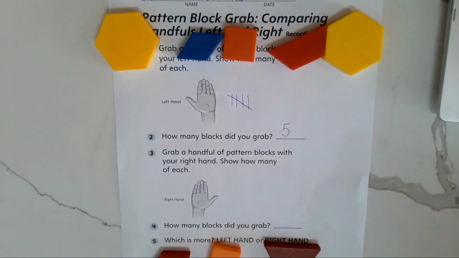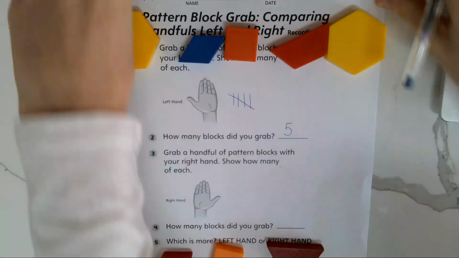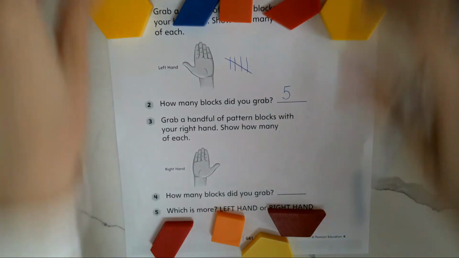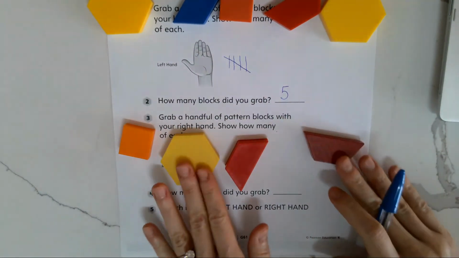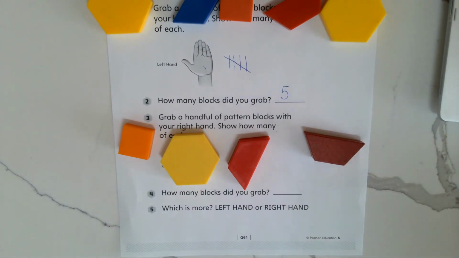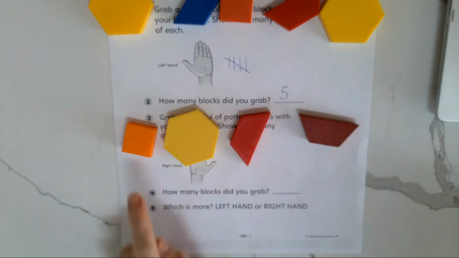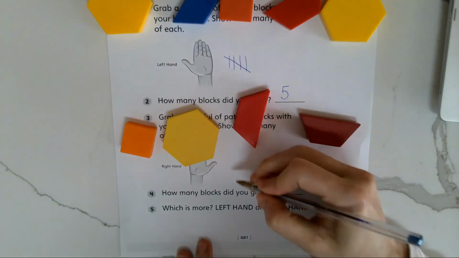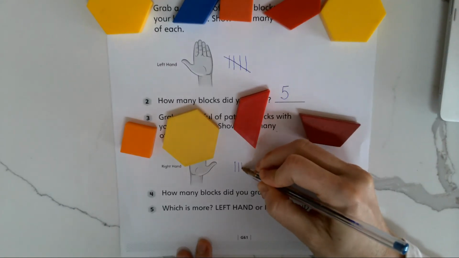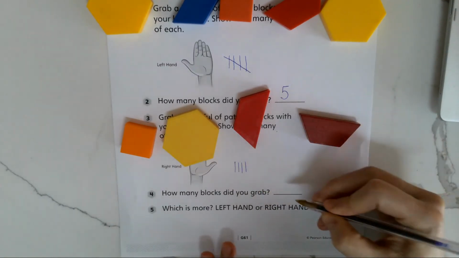Now let's look at what I grabbed with my right hand. I'm going to move my pieces up. What do you notice? How many did I grab with my right hand? Let's double check by counting. 1, 2, 3, 4. So I'm going to draw my tally marks again to represent how many I grabbed, and I'm going to write that number 4.